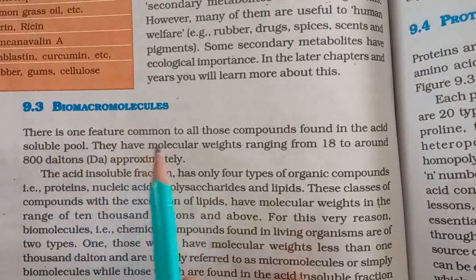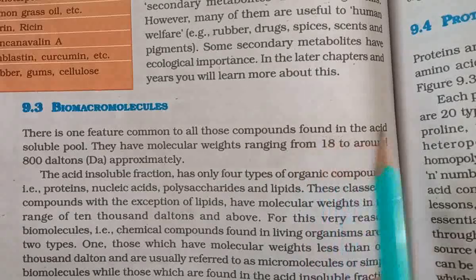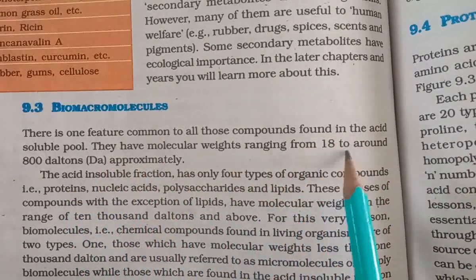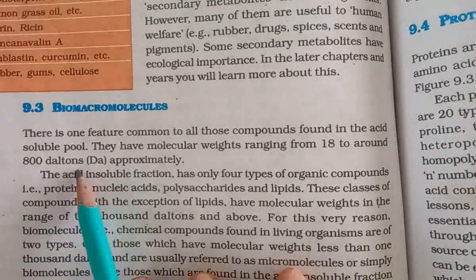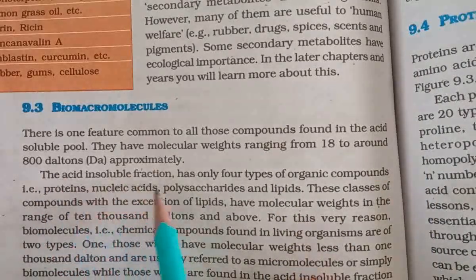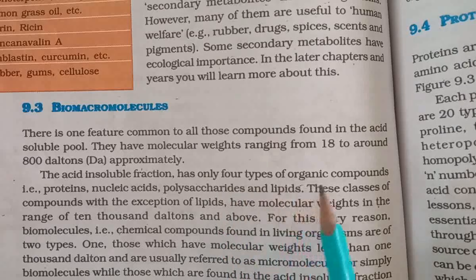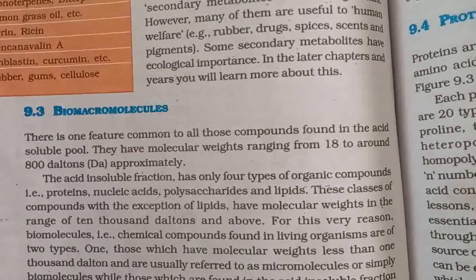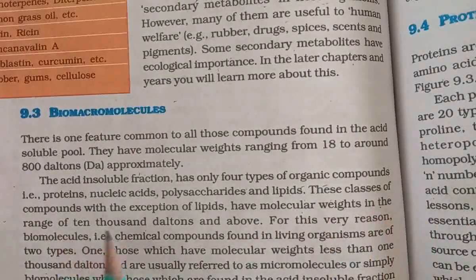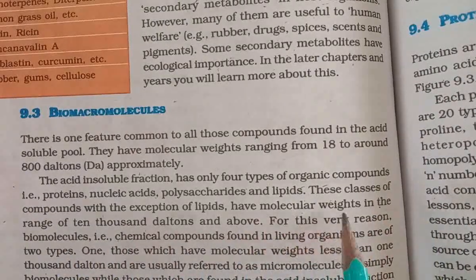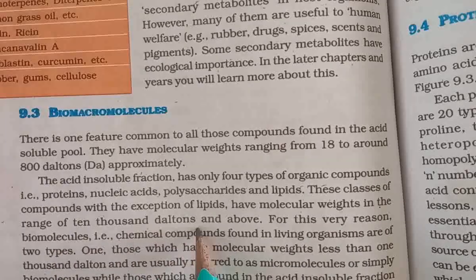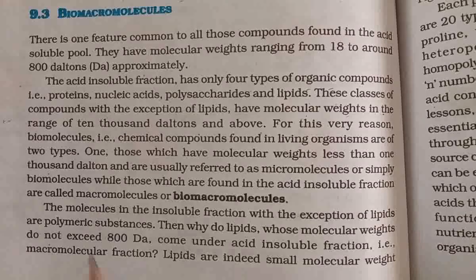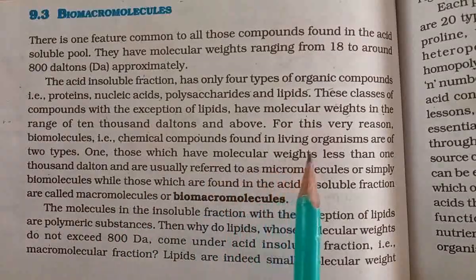There is one feature common to all those compounds found in the acid soluble pool. They have a molecular weight ranging from 18 to around 800 daltons approximately. The acid insoluble fraction has only four types of organic compounds: proteins, nucleic acids, polysaccharides and lipids. These classes of compounds, with the exception of lipids, have a molecular weight in the range of 10,000 daltons and above.